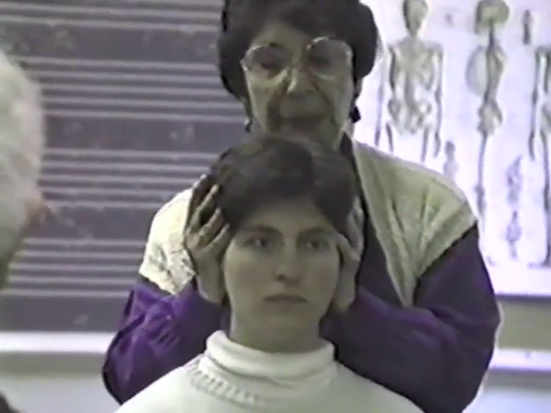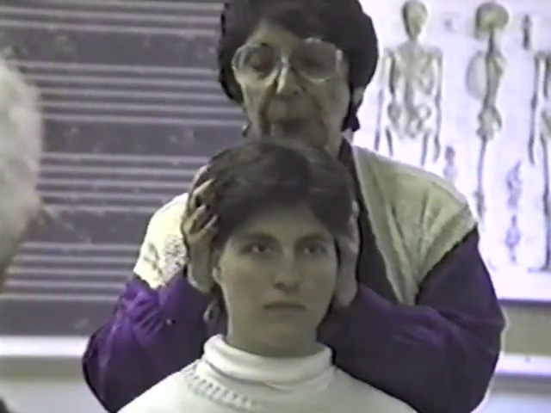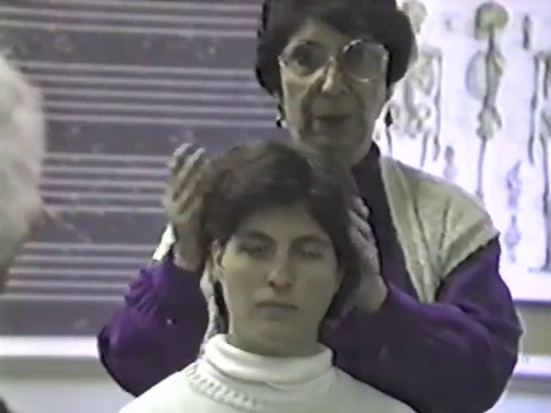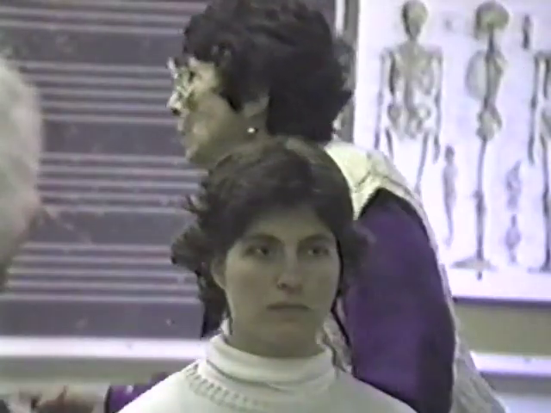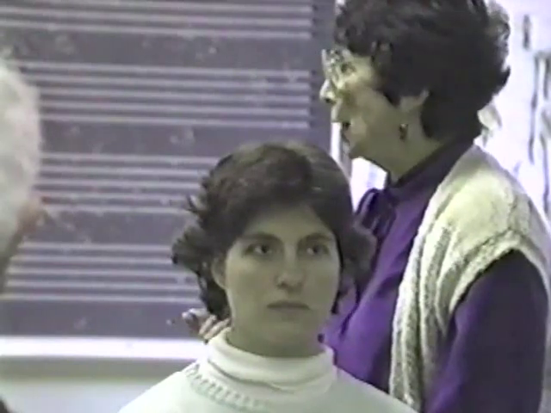The jaw, being an appendage to the skull, is going to go forward and up with the skull, with the head. Well, this is the basic head direction as we understand it.